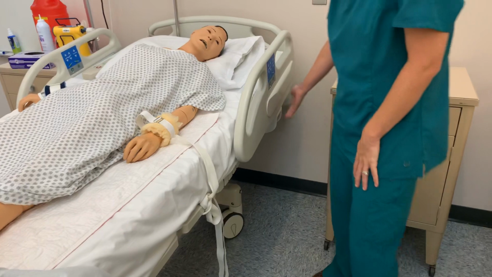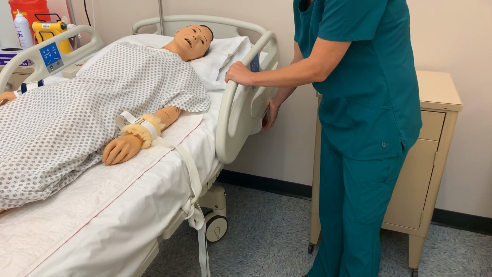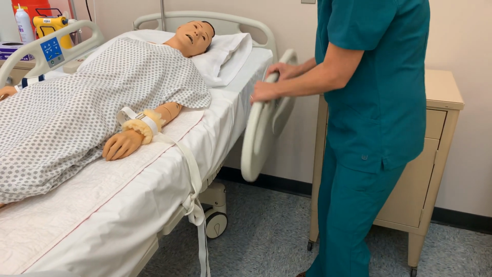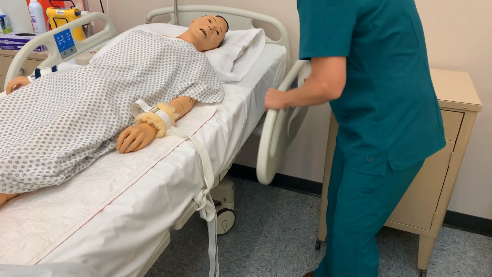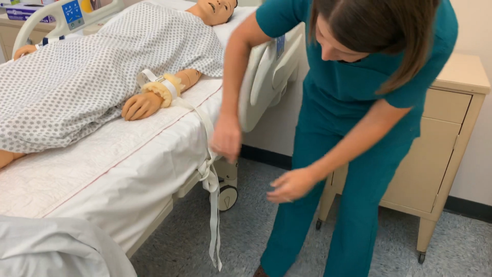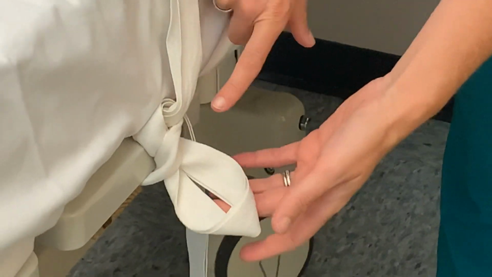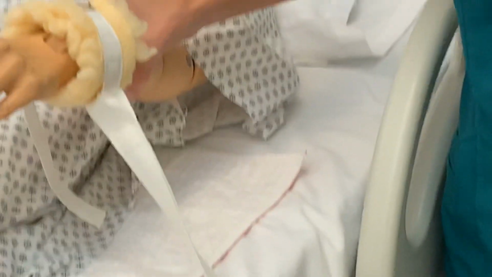Because see, a side rail would not be where you would want to tie one. Because what does this side rail do? It moves, so that would change the position of the restraint, okay? Put that back. You also notice this right here is called a slip knot, okay? This is used for an emergency procedure where, oh my goodness, I need to release my client. I pull it, they're released, okay?